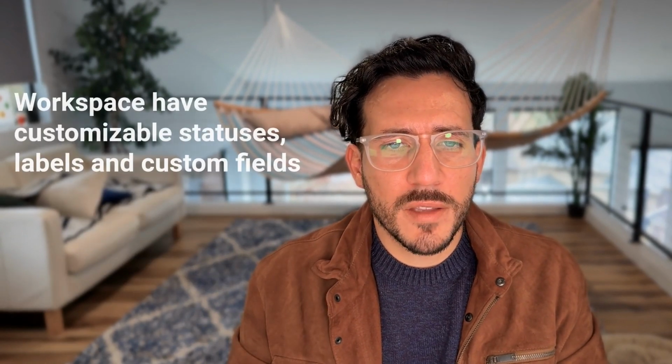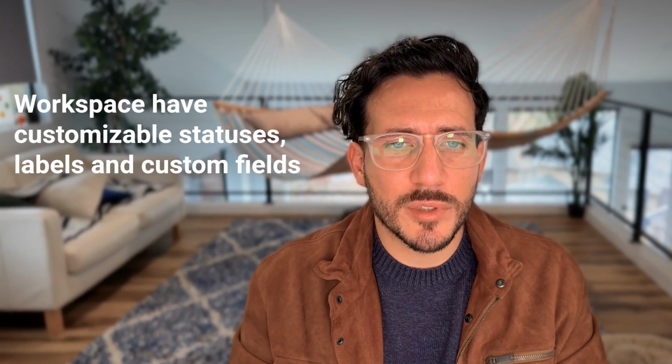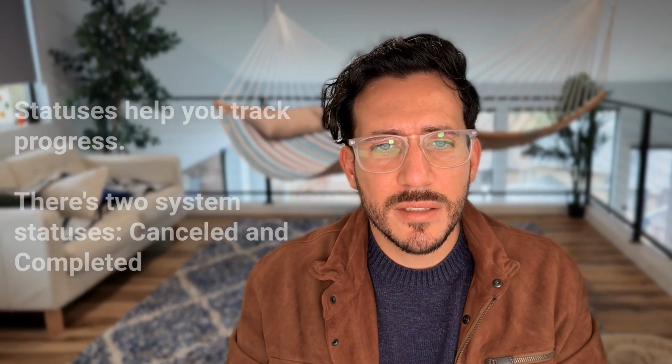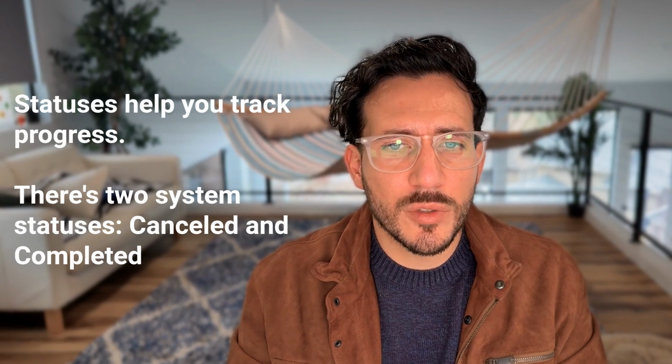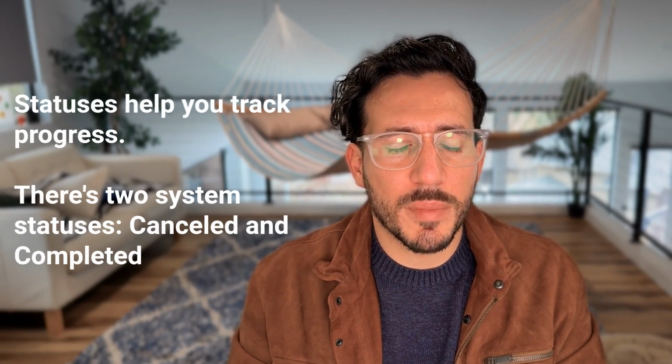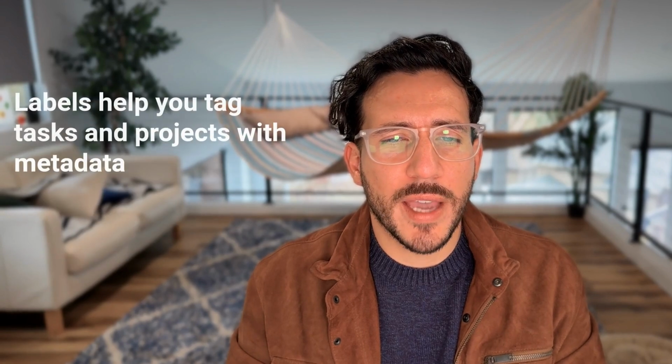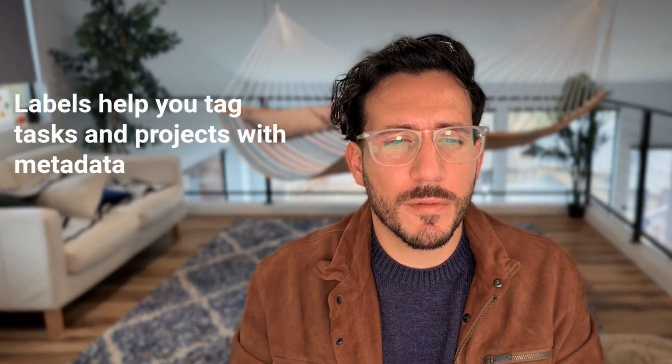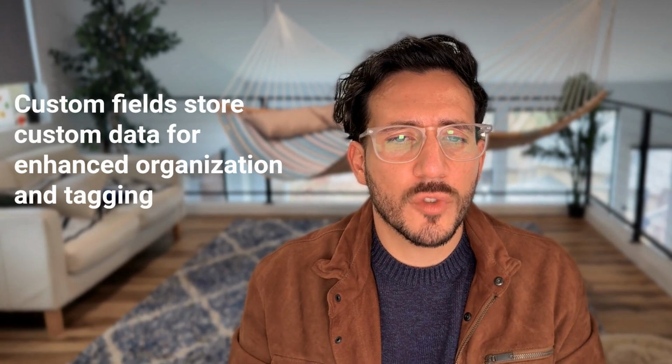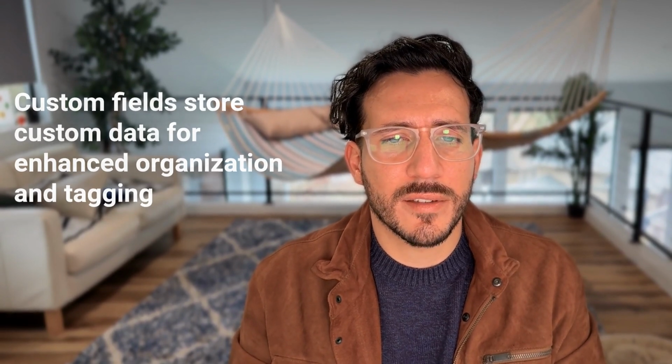Okay, so let's recap. Here's what we covered. Motion is organized by team, workspace, folder, project, document, task. In each workspace, you can customize your statuses, labels, and custom fields. Statuses help you track progress and include system-level resolve statuses like completed and canceled. Labels help you categorize tasks without affecting their workflow. And custom fields store structured data to enhance task tracking. Using these features together provides much better organization and visibility.